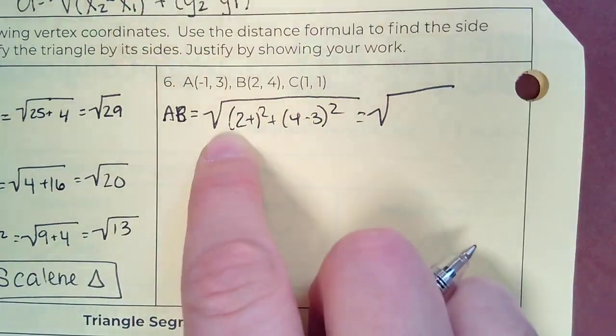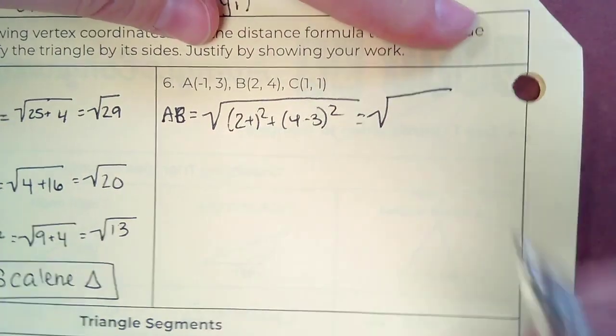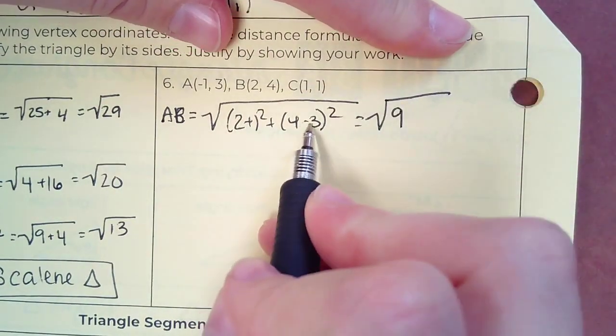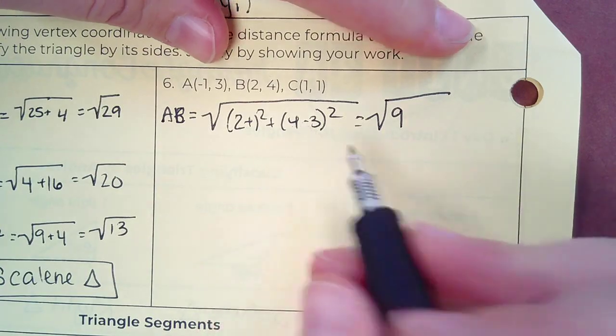So we have 2 plus 1 is 3. 3 squared is 9. 4 minus 3 is 1. 1 squared is 1.